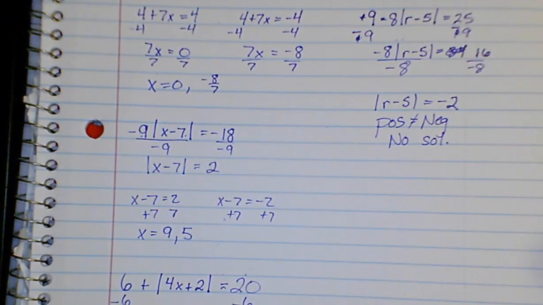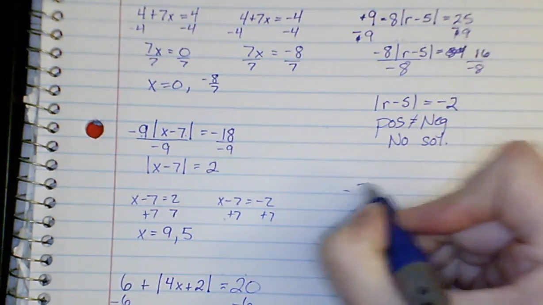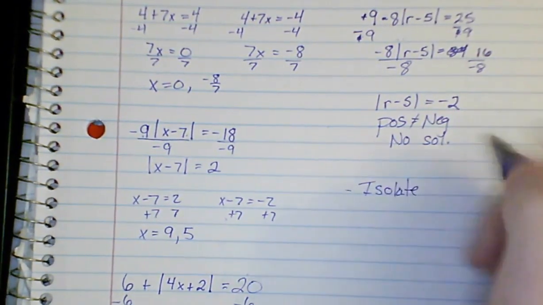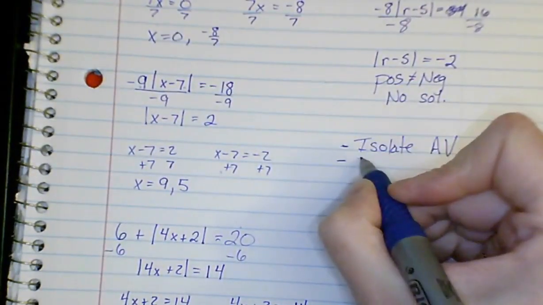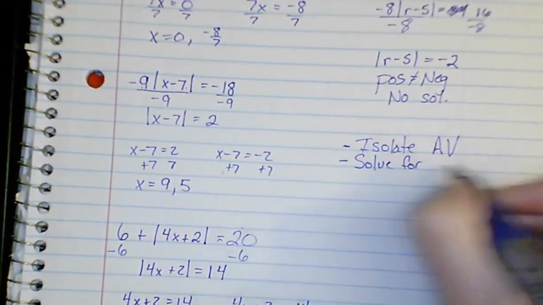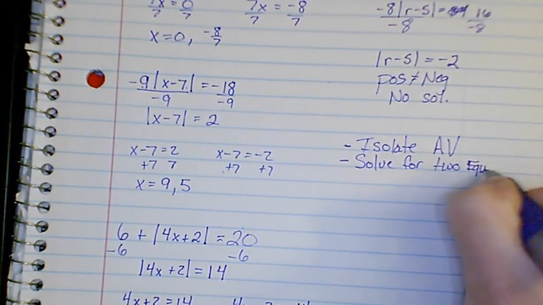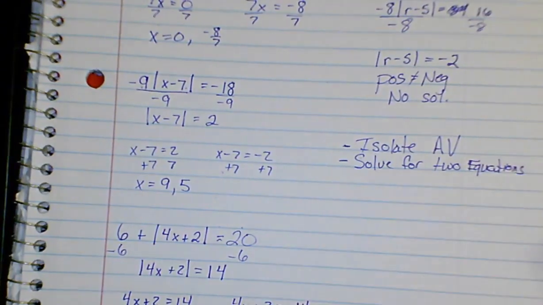So when you solve absolute value equations, make sure you isolate the absolute value. And then you solve for two equations. The two equations are what's inside the absolute value equaling the positive, and what's inside the absolute value equaling the negative. Anytime you have an absolute value equaling a negative value, stop and assess what you have, and you may have no solution.